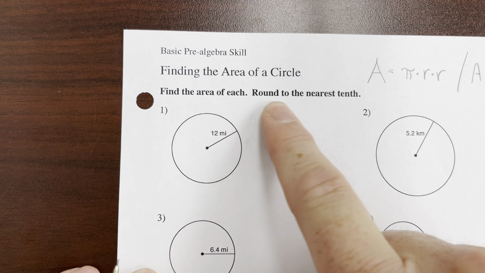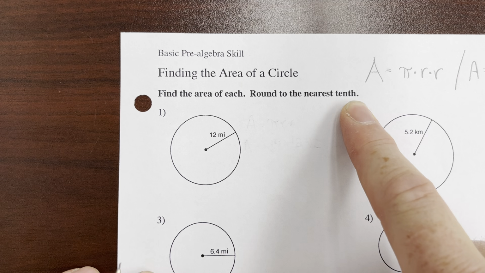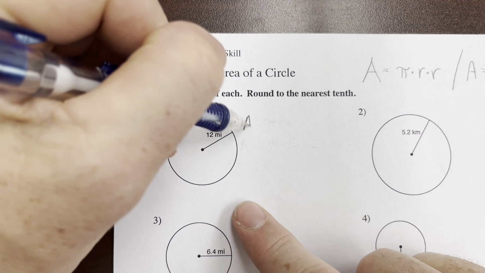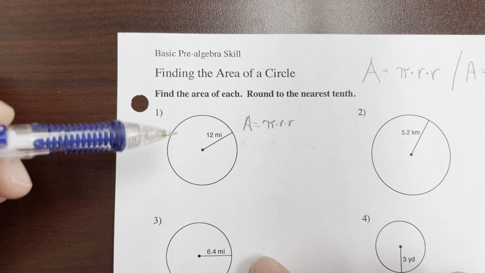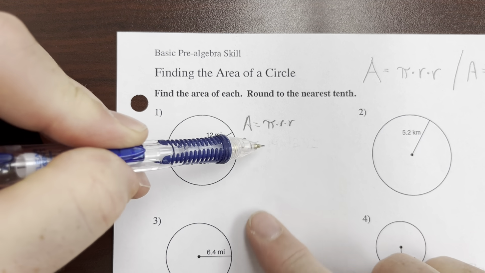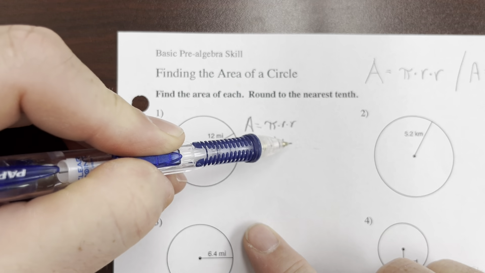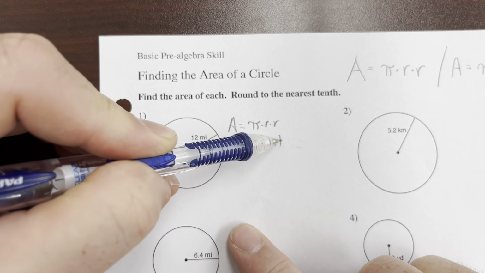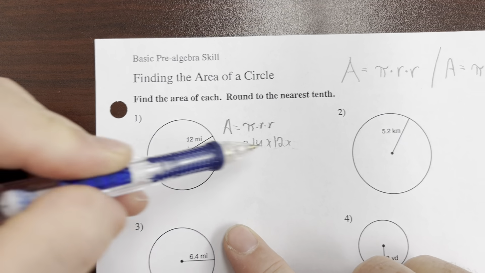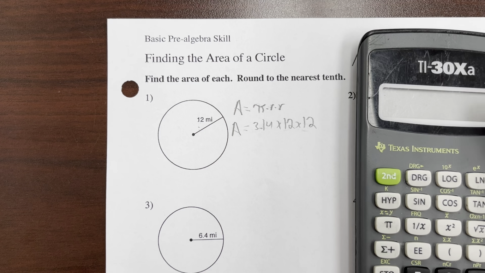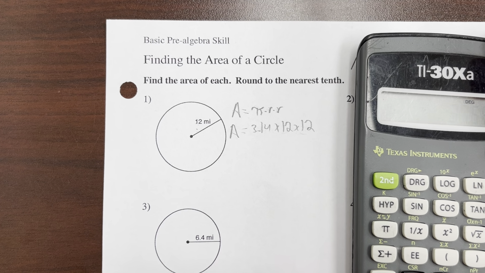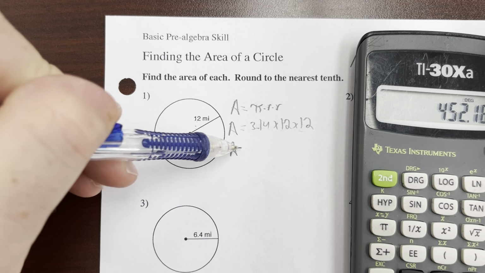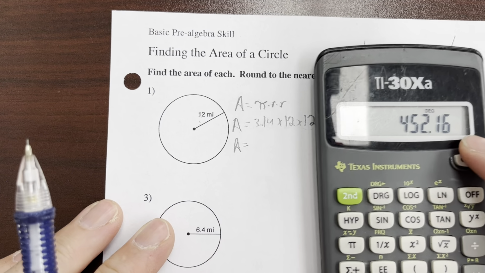We're going to find the area, and we're going to round our answers to the nearest tenth, meaning 1 decimal place. So the first one, area equals pi times r times r. I'm going to plug in the numbers I know. Pi is 3.14 times, what's my radius? 12. Type that in my calculator, 3.14 times 12 times 12. It shows 452.16.